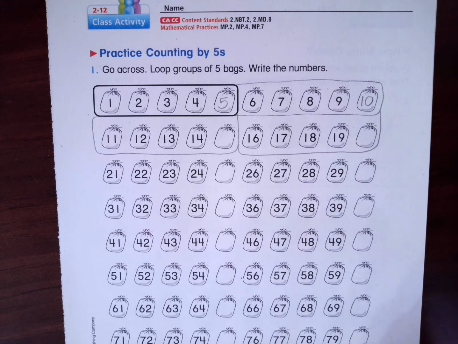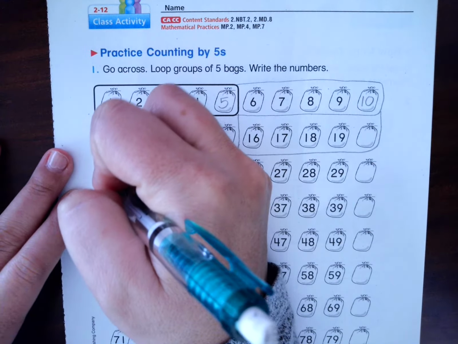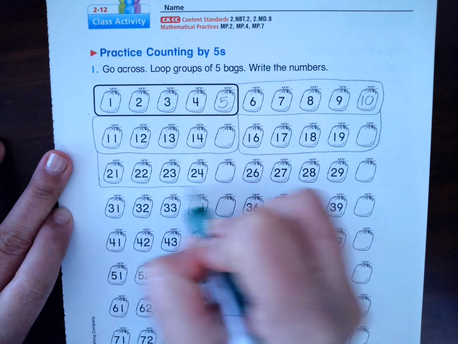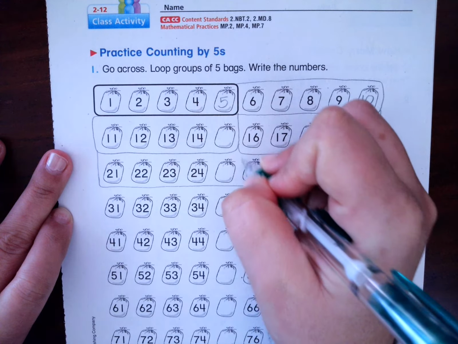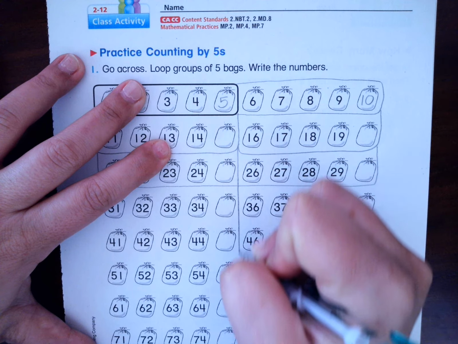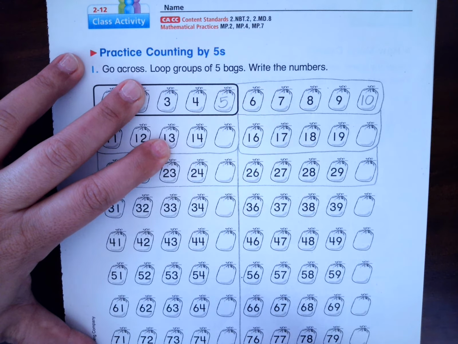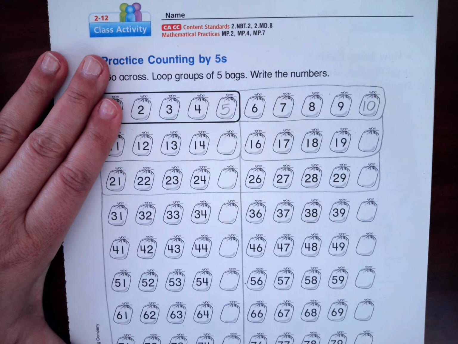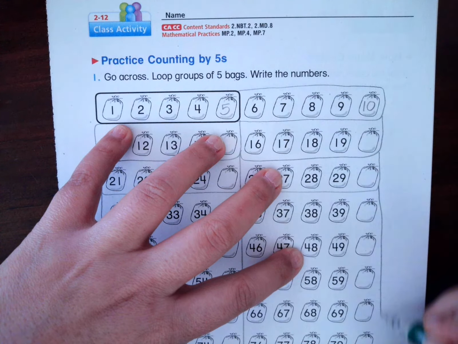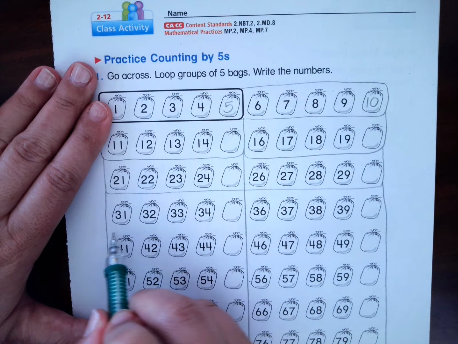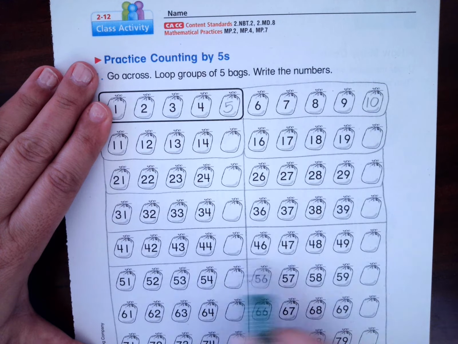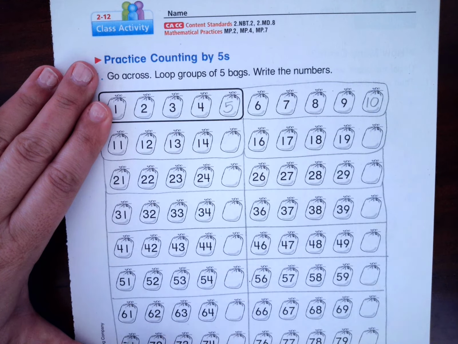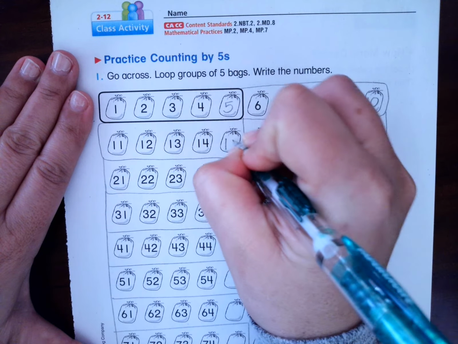All right, let's see how you did. So I'm going to keep looping all of my bags. Maybe you did it like this because you noticed the pattern as well. So I can see all of my groups of 5. And now I'm going to fill in my count by 5.